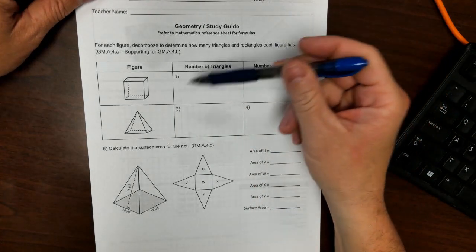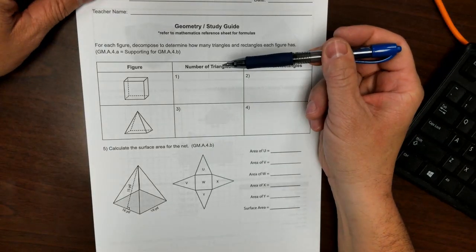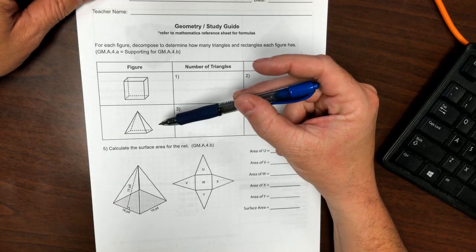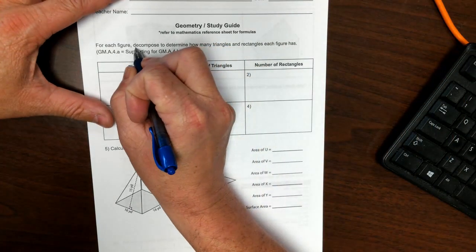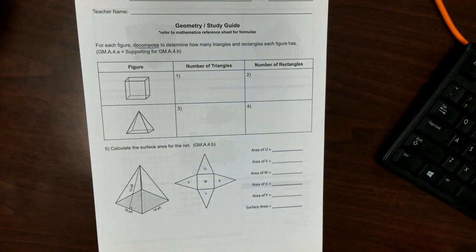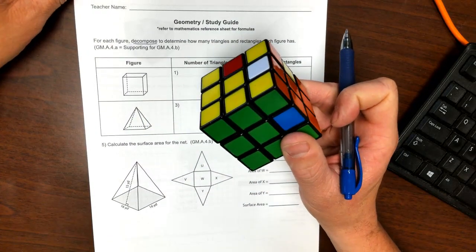Okay, on this first set of questions, what we are doing is listing the number of triangles and rectangles for each one of these three-dimensional shapes. Now, the instructions say to decompose. Decompose means to take apart. Okay, so in that first shape, we have a cube, right?